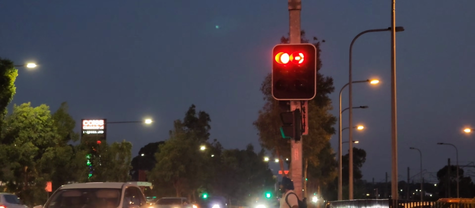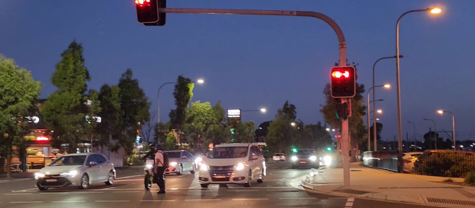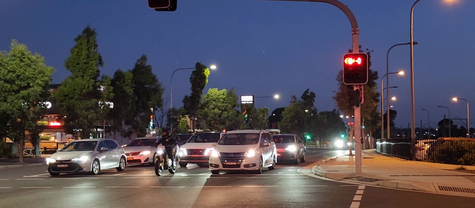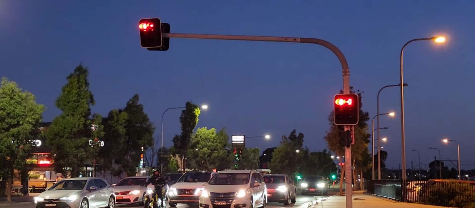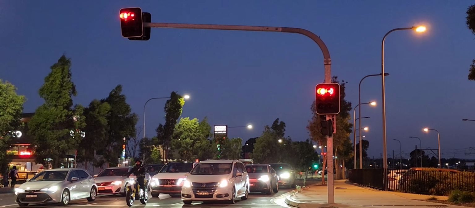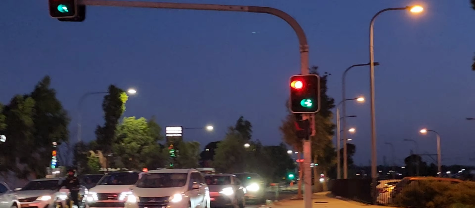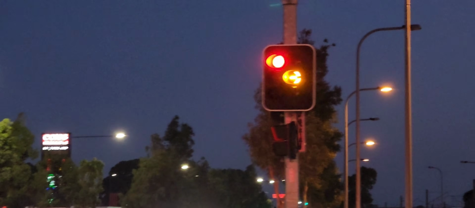Hey guys, if you are going for the NSW driving license test in New South Wales, then you must watch this video. Don't go for the test without watching this video. Some of the traffic lights are very confusing if you are taking the right turn, and I would say 90% of students fail in this test just because of this silly mistake. You must watch this video.